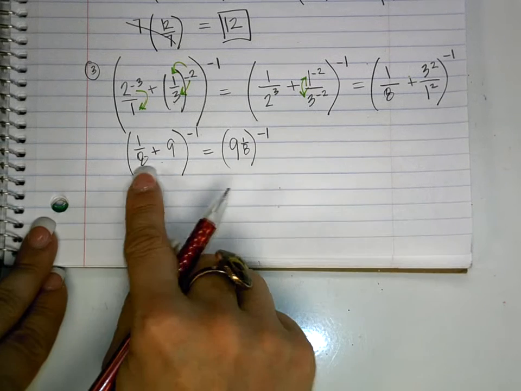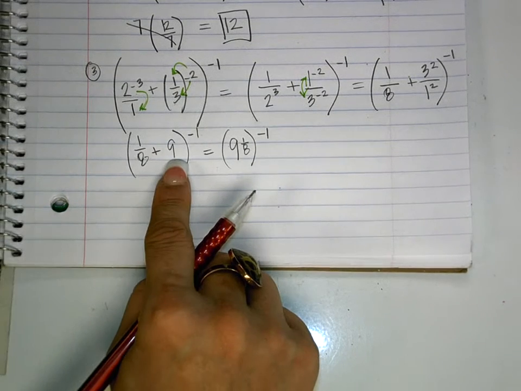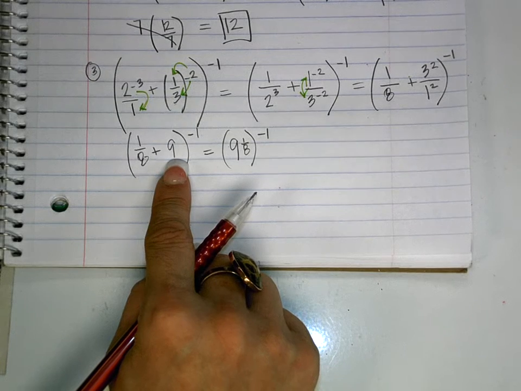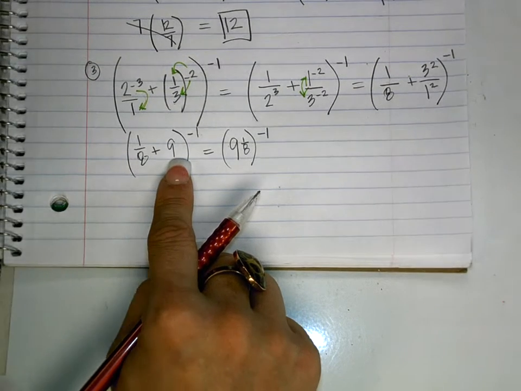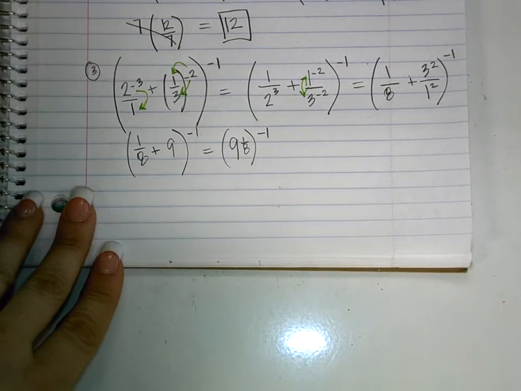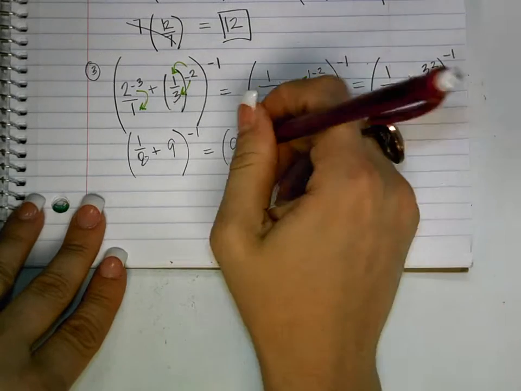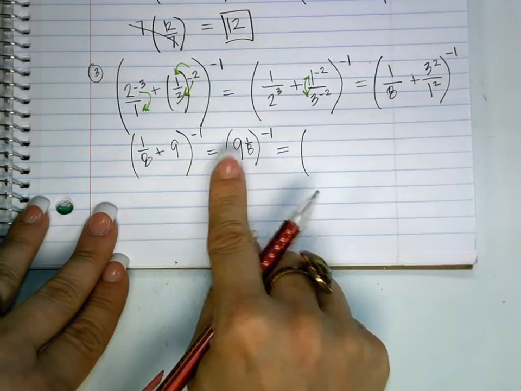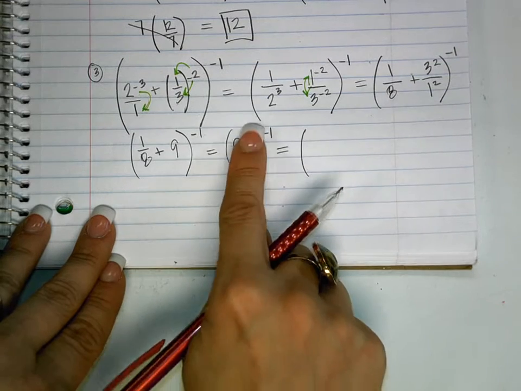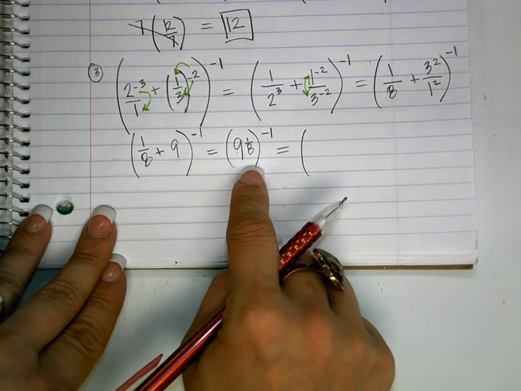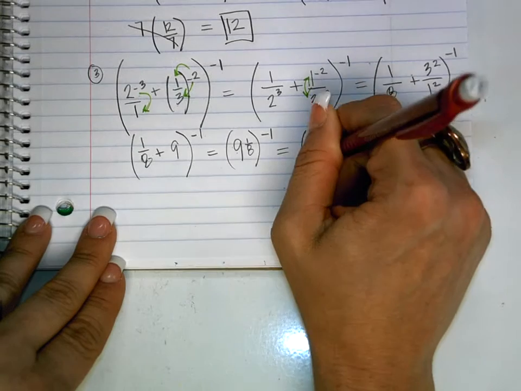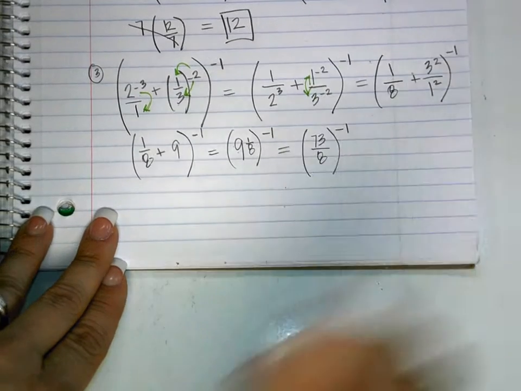Okay, so before you can add these, usually if you had 2 fractions, you knew you would have to get common denominators, okay? We don't usually do that when we're adding a whole number and a fraction because we can just add it, okay? Here, you now have to make that an improper fraction. So improper fractions, you take the big number, multiply by the bottom, add the top. So 9 times 8 gives you 72, plus 1 is 73 over 8, all raised to the negative 1 power.